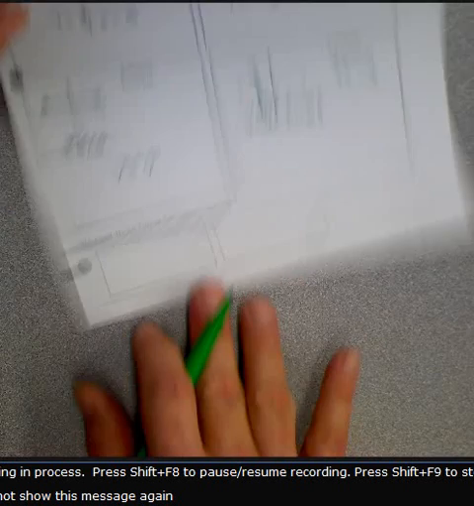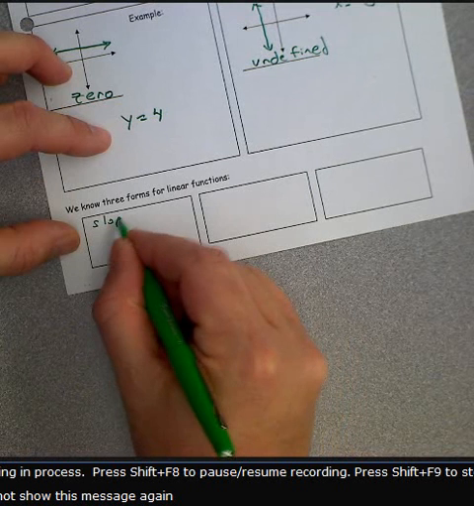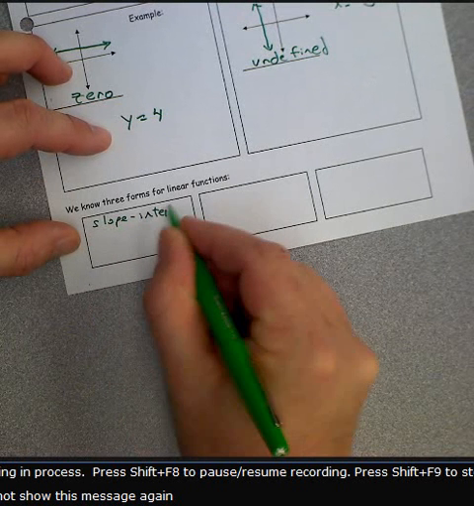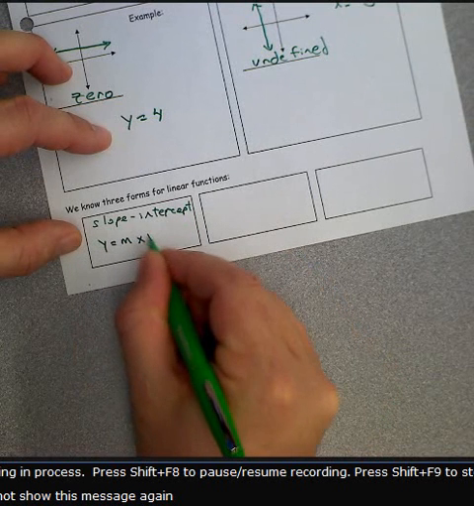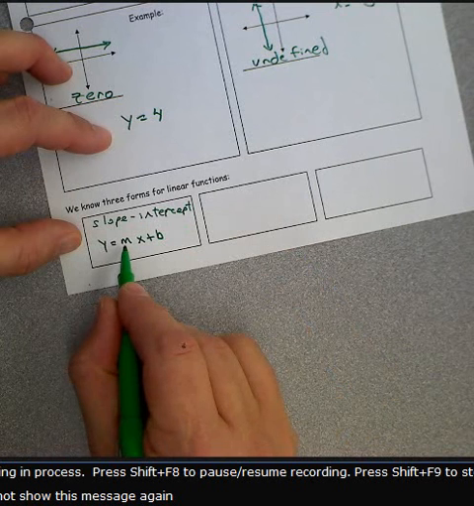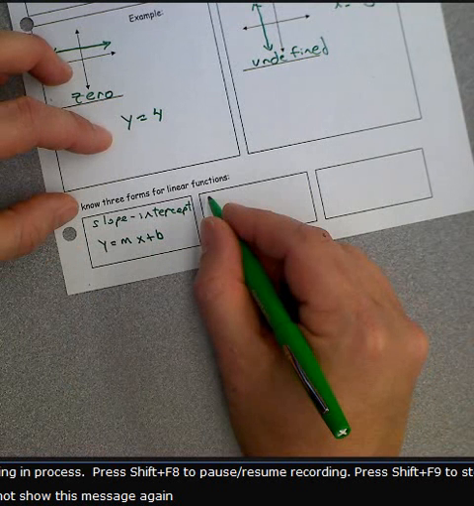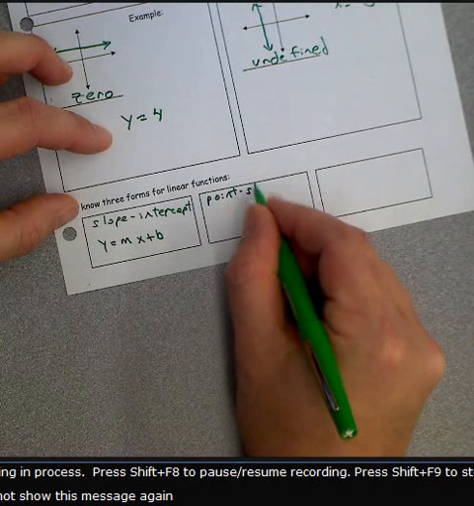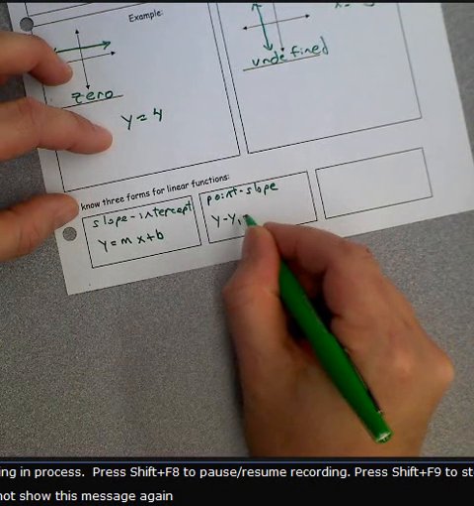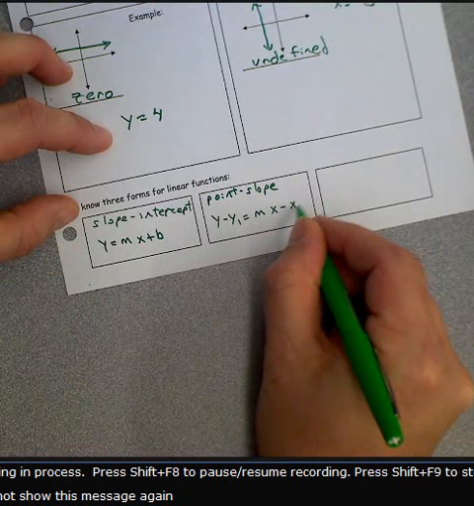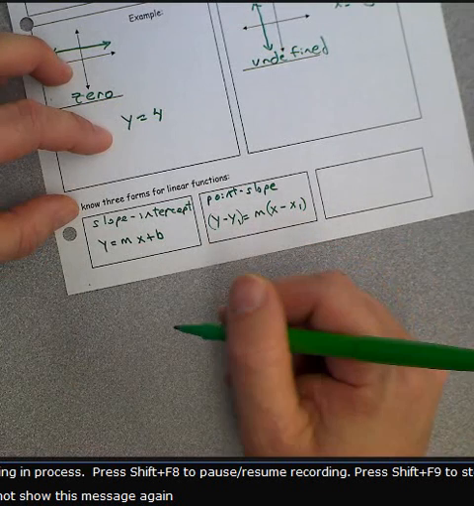Now there are three forms that we know for writing linear equations. One is slope-intercept. It is y equals mx plus b, where m represents the slope and b represents the y-intercept. The other one is point slope, and that looks like y minus y1 equals m times x minus x1. Sometimes I'll put this over here in parentheses, sometimes not.